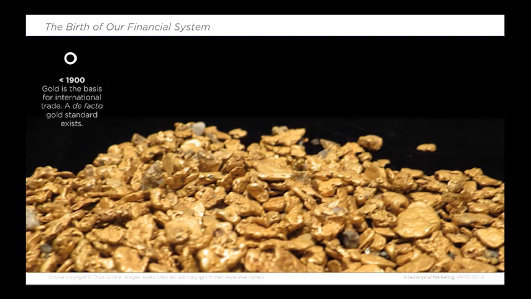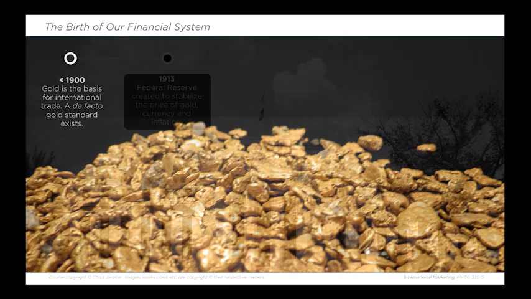Prior to 1900, the most common form of international exchange was gold. There are some historical examples of other types of exchange, but for our purposes, basically before 1900, gold is how international trade was done. There wasn't a marketplace for the exchange of one nation's currency with another's. So gold was the whole underpinning of international trade.